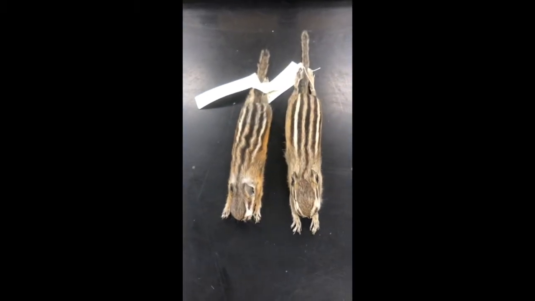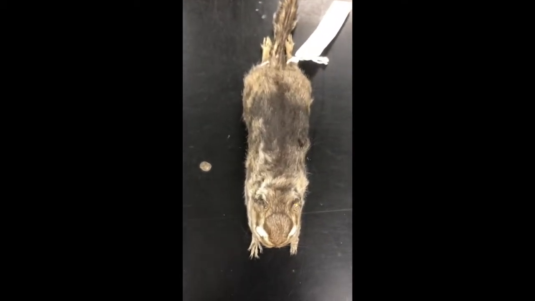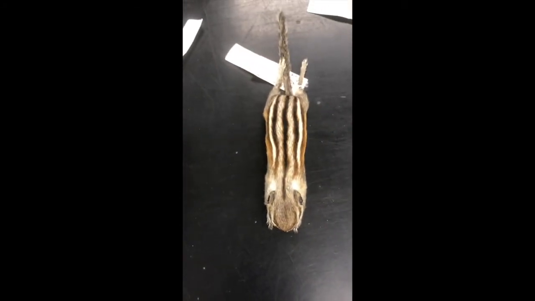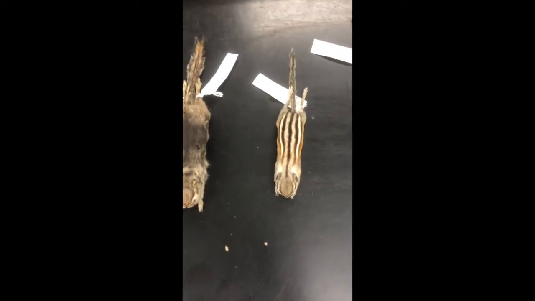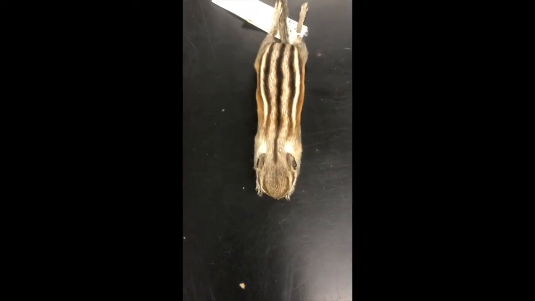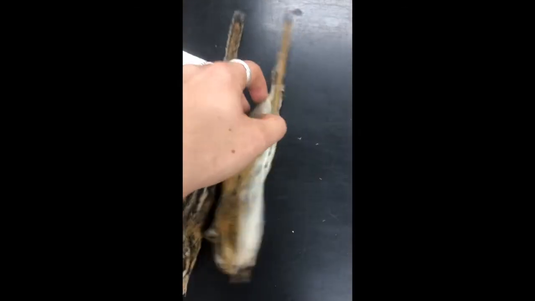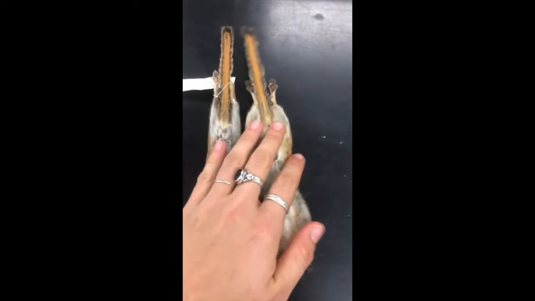Tamias amoenus. Tamias dorsalis, so it lacks those stripes. Tamias minimus, this is one of our smallest chipmunks. Tamias ruficaudus, or the red-tailed chipmunk, so if you flip it over you can see that nice coloration.